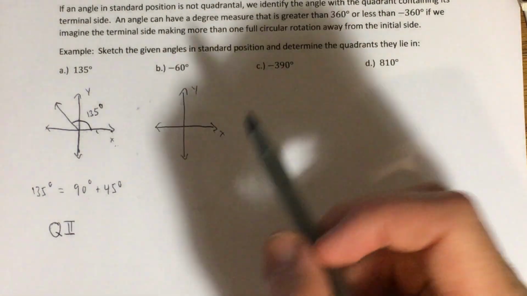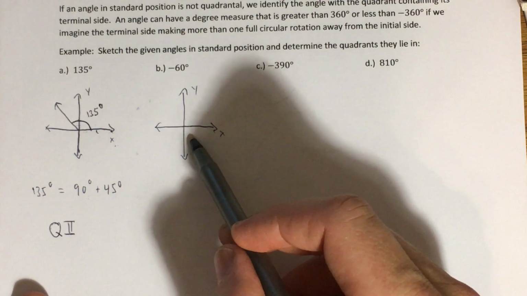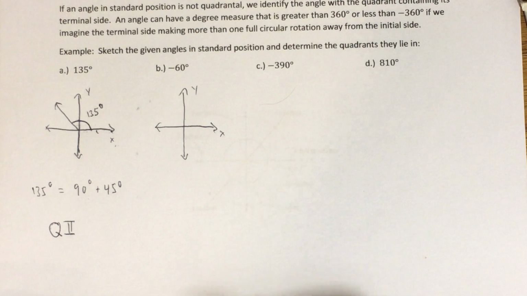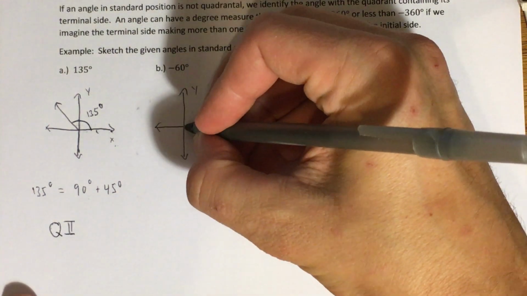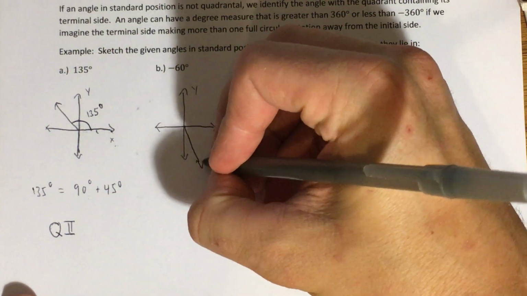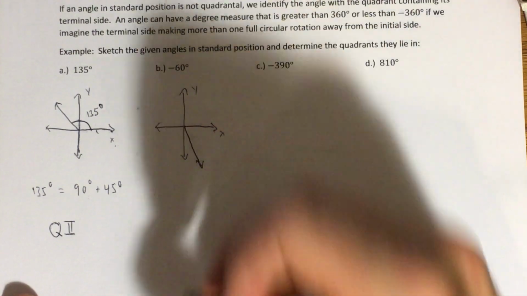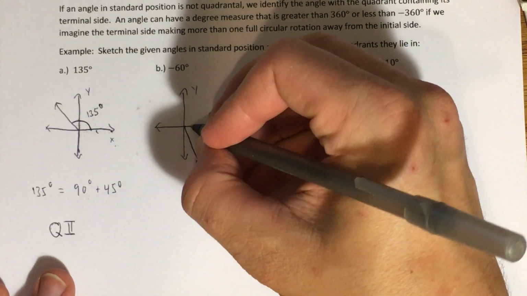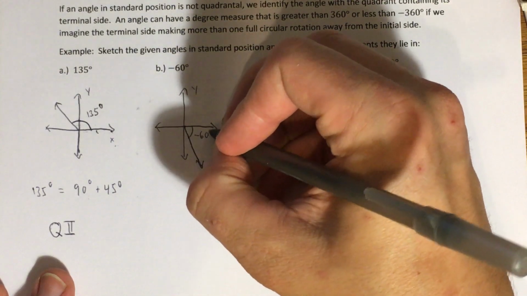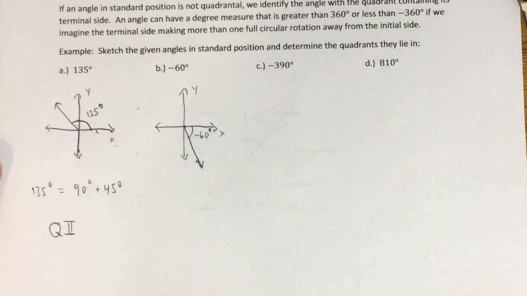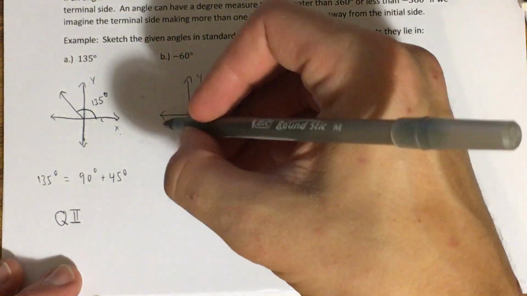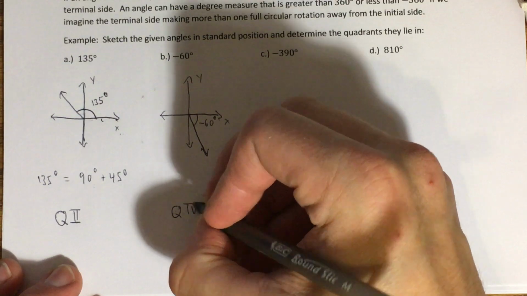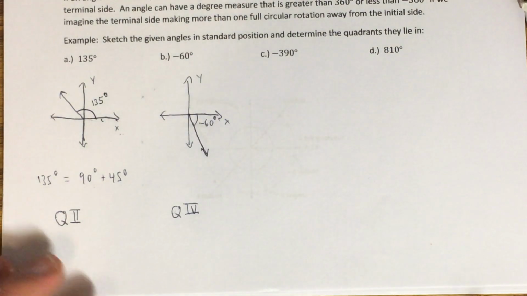Now 60 is less than 90, so it's not even going to take me to the next axis. It's just going to take me 2/3 of the way there. 60 is 2/3 of 90. So I'm going to just do a rough estimate as to where that is. It's not perfectly accurate, and that's going to be fine for this example. This would be my negative 60-degree angle. Okay. Now, notice that's pointing down into the fourth quadrant, so I would say that this belongs to quadrant 4. Okay, Roman numeral 4.